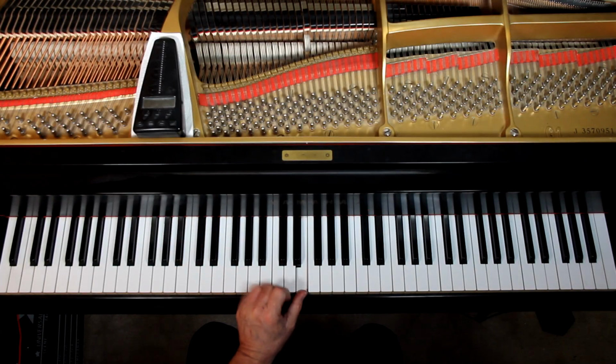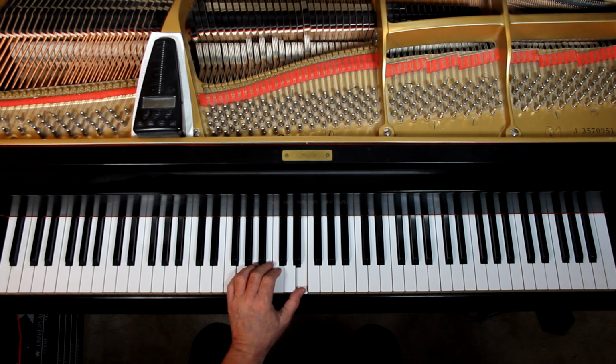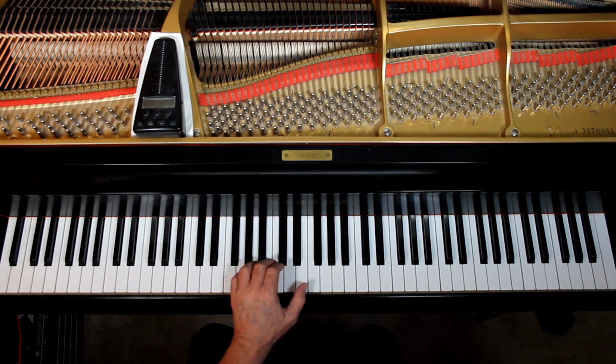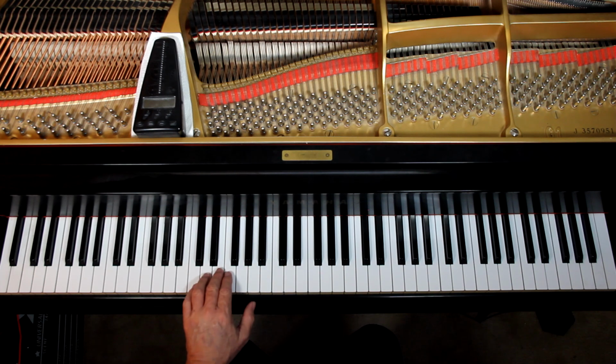Left hand, we got this going on. That's an E. That first note, 2 ledger lines. 1, 2, 3. Then go one more, F. That's basically all you're doing, left hand. So the last 2 measures, you're here, 2, 3, and then here.